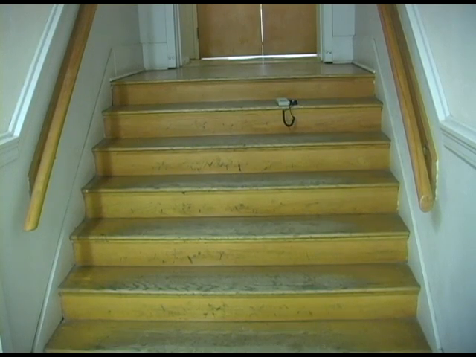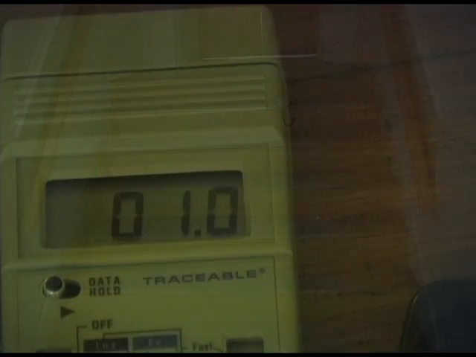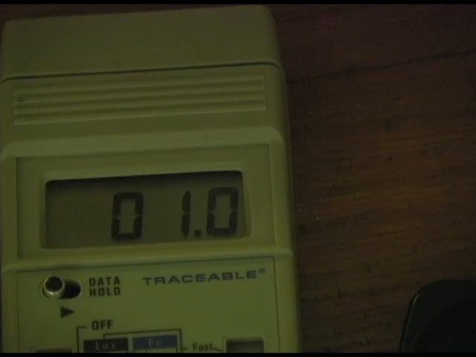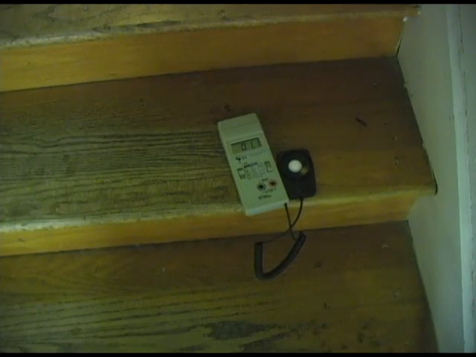Next, we see a stairway with about 1 foot candle of illumination. Some building codes do allow stairway lighting to be as low as 1 foot candle. However, newer standards tend to require more light.